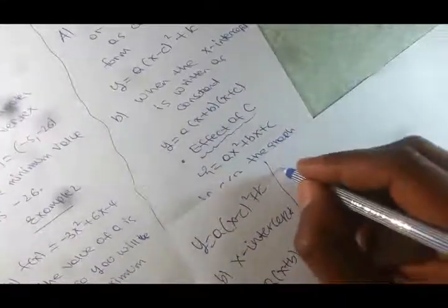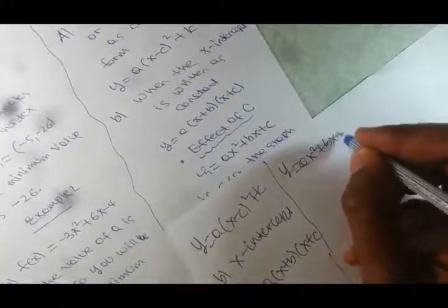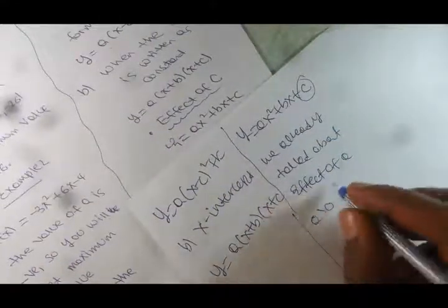If you are given an equation y is equal to ax square plus bx plus c, we already talked about the effect of a. If a is greater than 0, it has two effects.